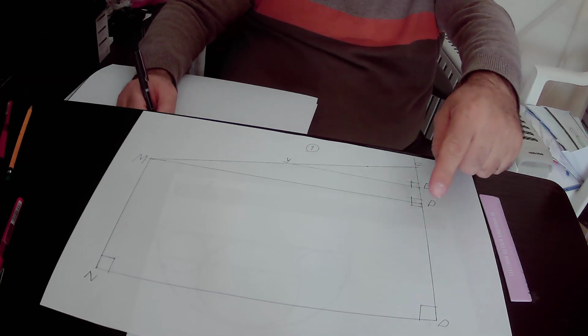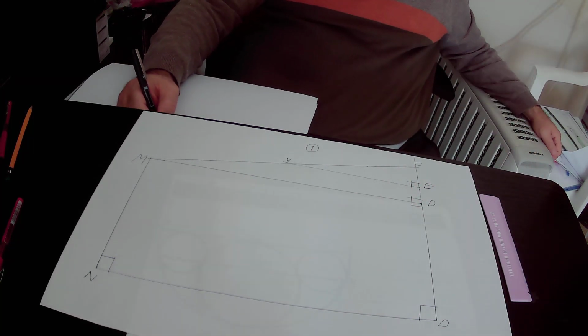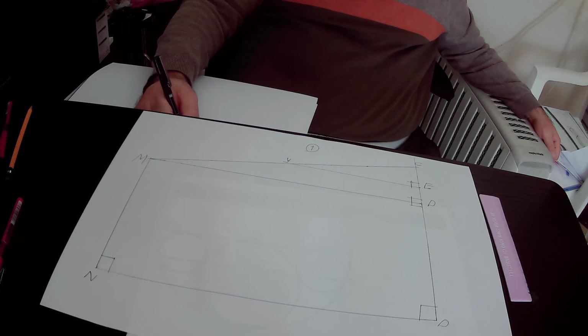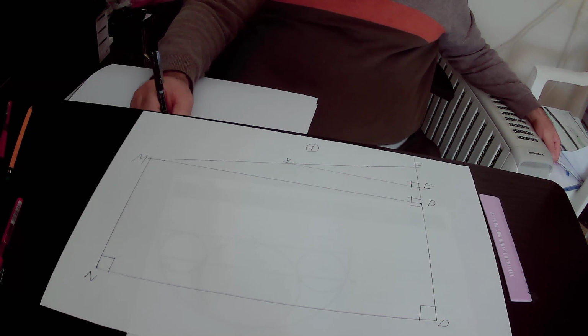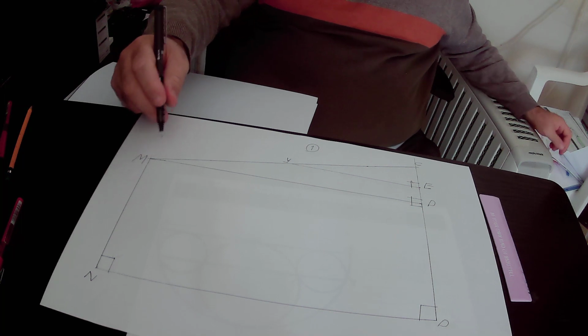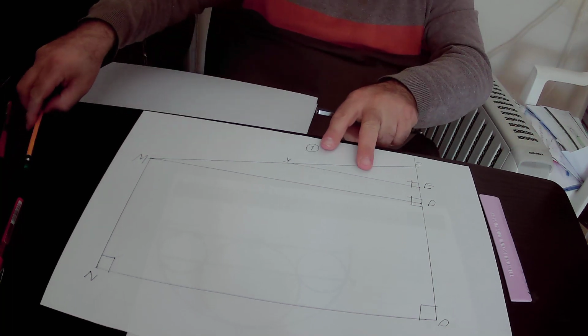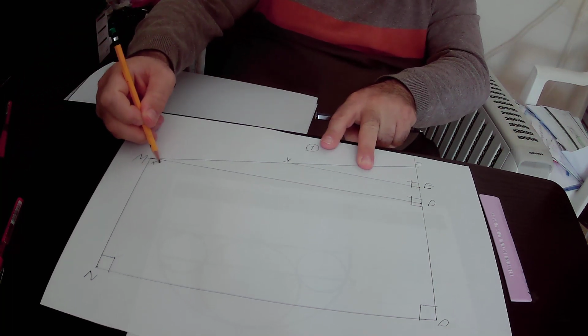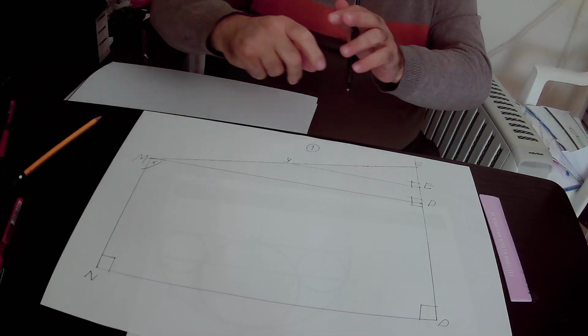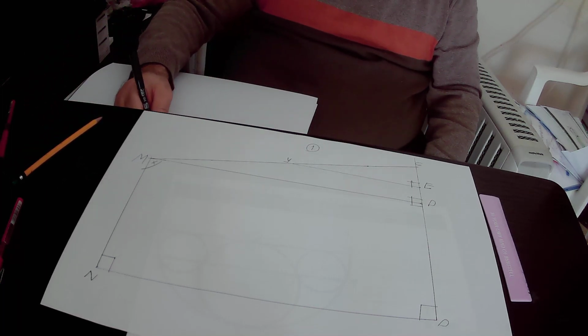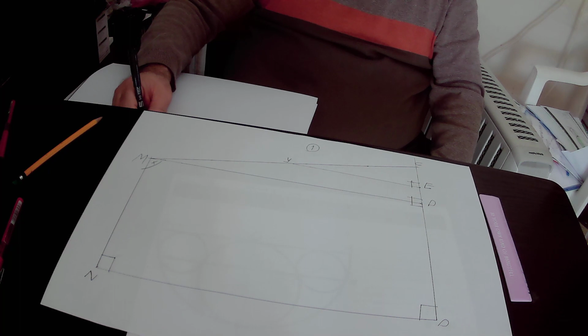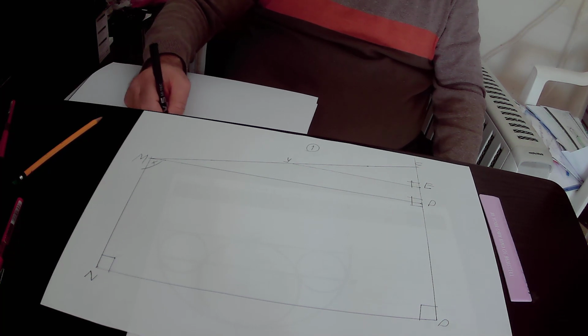So the sum of those 3 right angles is 90 times 3, which is 270 degrees, plus the size of this angle that we will define as angle X. So the sum of those 4 angles must be equal to 360 degrees according to the following rule.